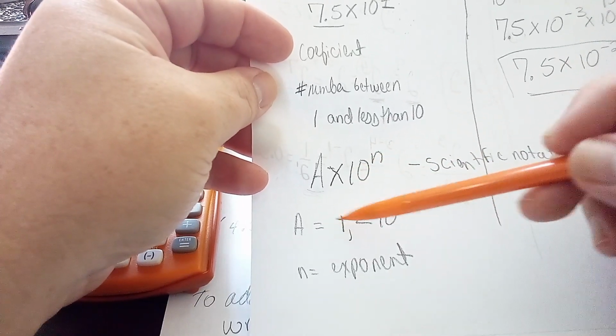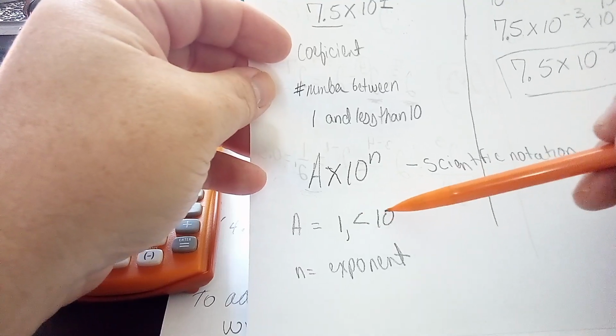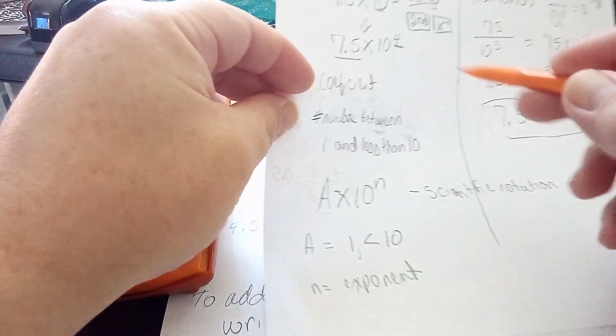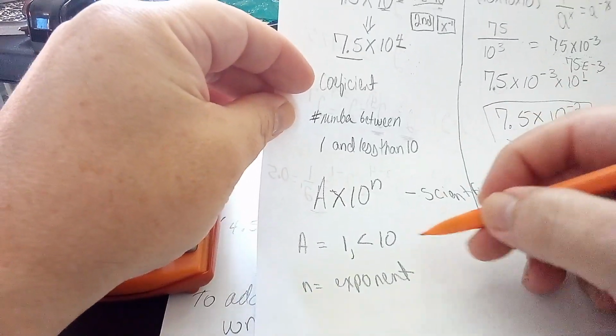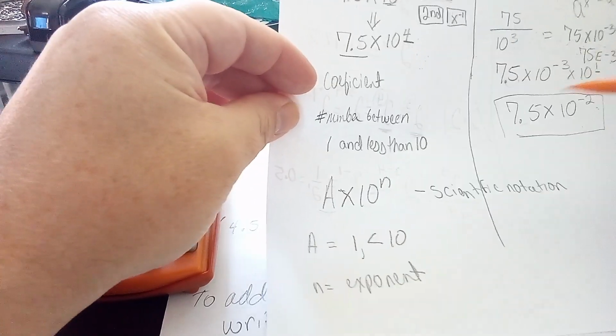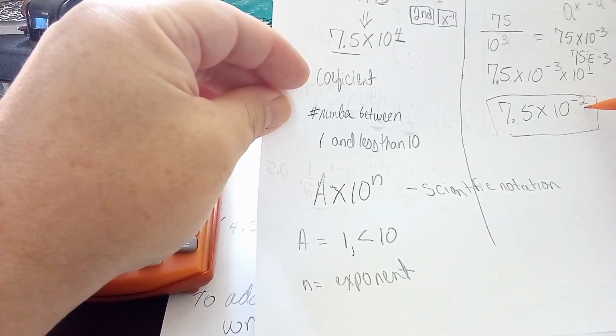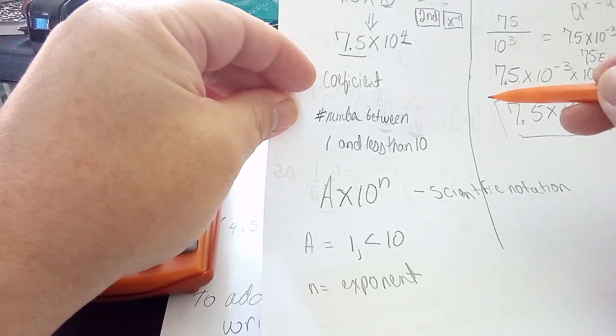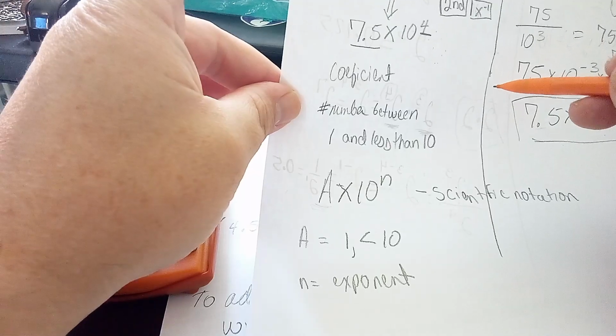A will be a number between 1 and less than 10. So a number like 7.5 is a good number because it's between 1 and it's less than 10. If the number is 10, then I'll have to add one more to the exponent here, and then I will have to shift the decimal point 1 unit to my left.